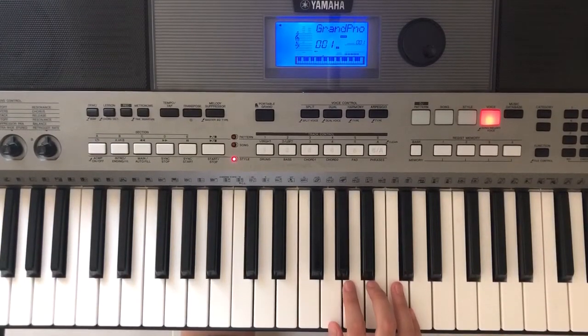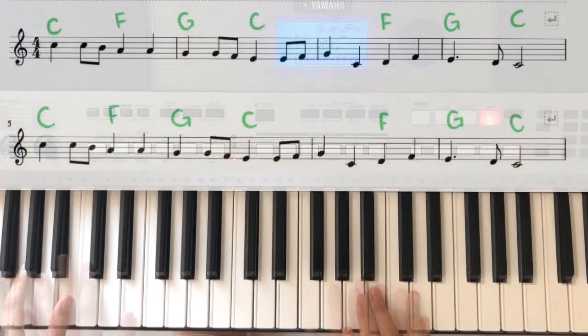And the final fourth line, we can see that it repeats the first two lines, so we already know how that goes.